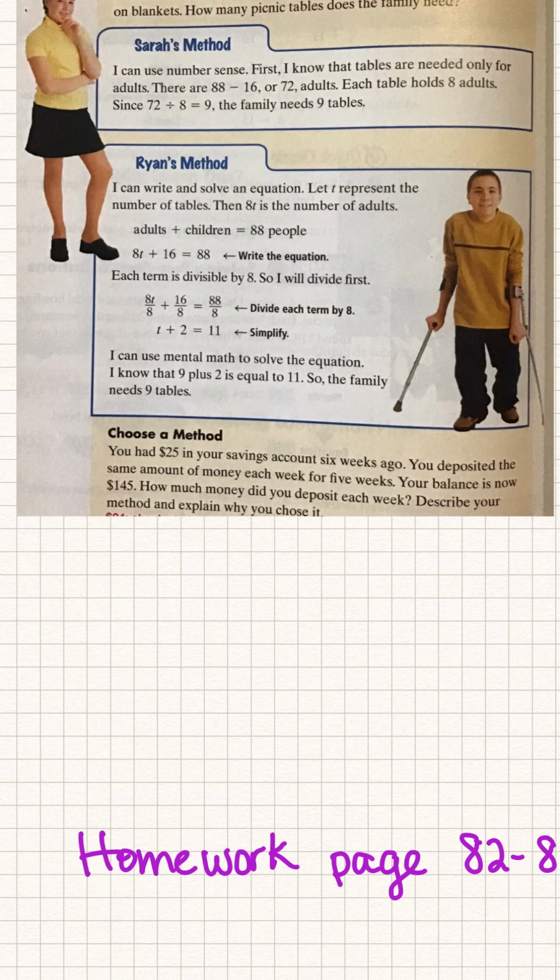Each term is divided by 8, so I will divide first. So then he's left with T plus 2 equals 11. I can use mental math to solve the equation. I know that 9 plus 2 is equal to 11. So the family needs 9 tables.